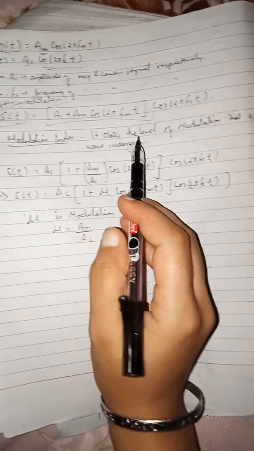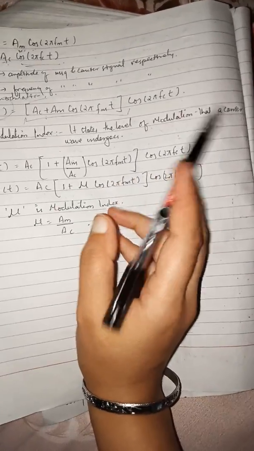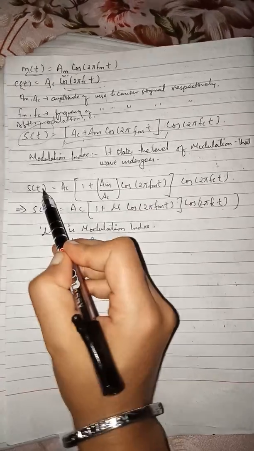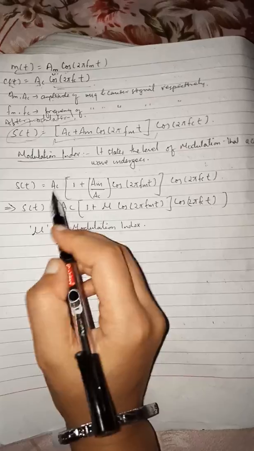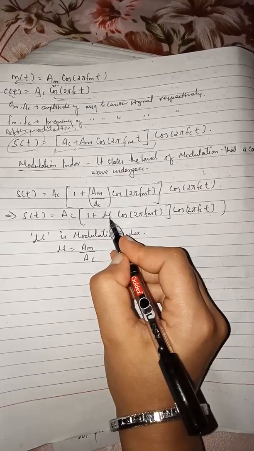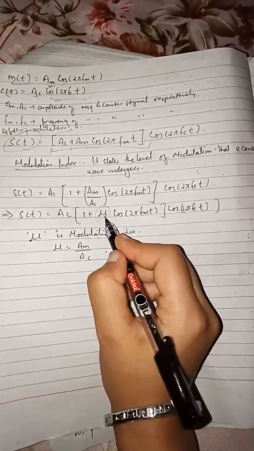Modulation index states the level of modulation that a carrier wave undergoes. So let's rearrange the above equation. s is equal to, let's bring out Ac, and this term Am by Ac is called the modulation index, represented by mu.